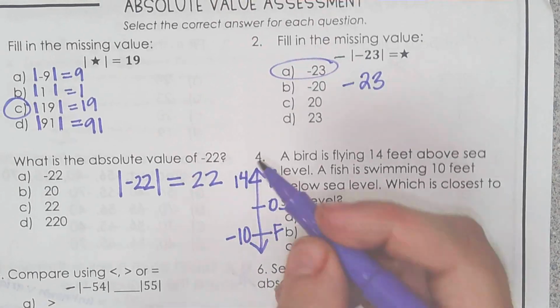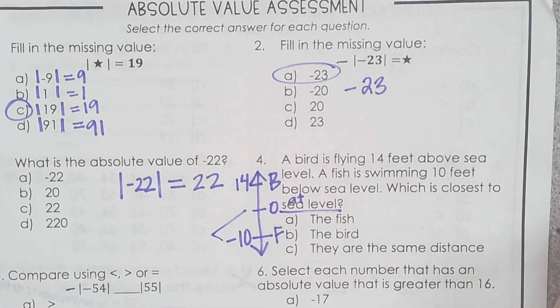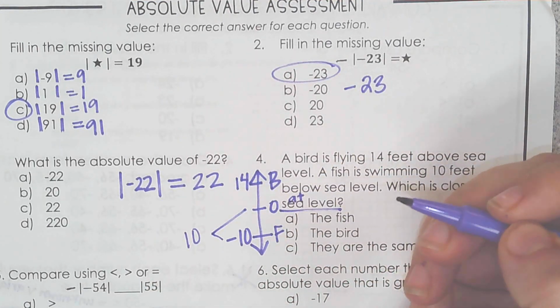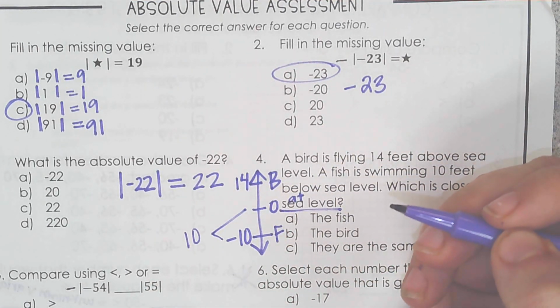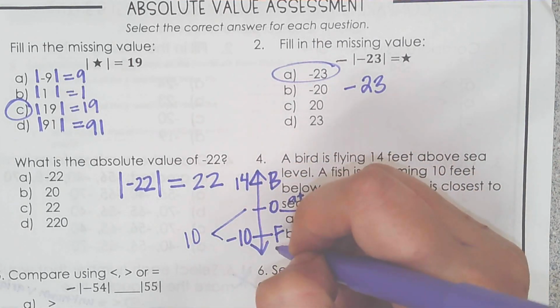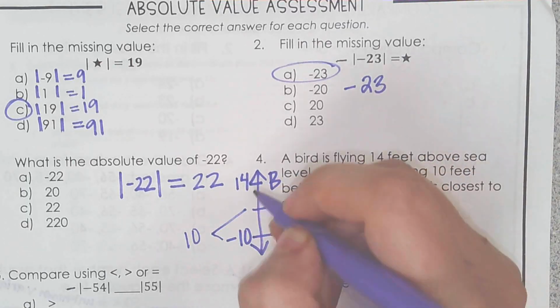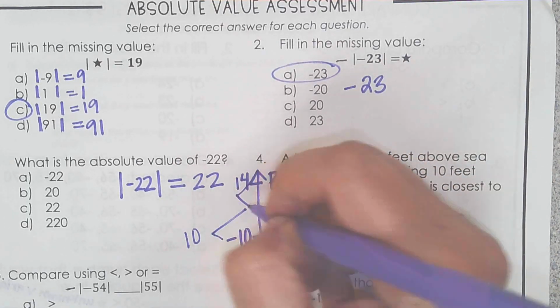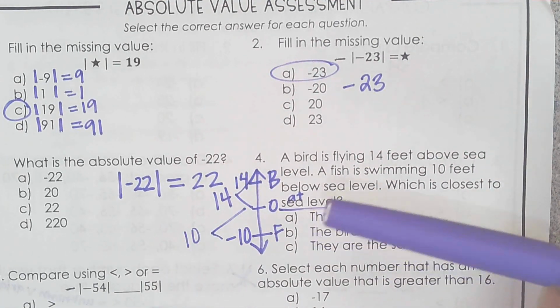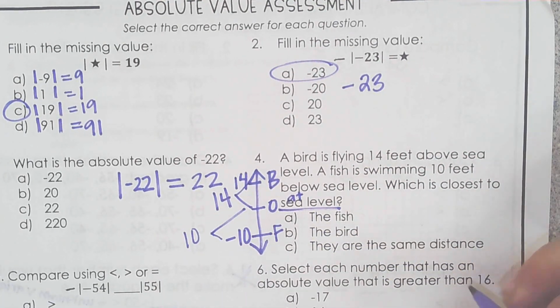Which is closest to sea level? And I asked myself, how far away is that fish from 0? One more time. 10. So the absolute value is 10. And then how far away is that bird from 0? Do you see how these are both positive? Because we're talking about distance. Which one's closer to 0?